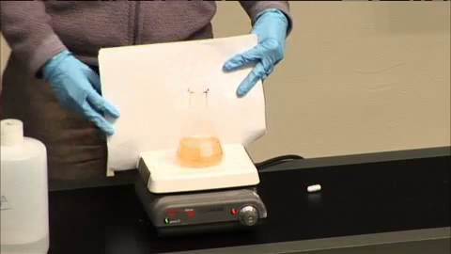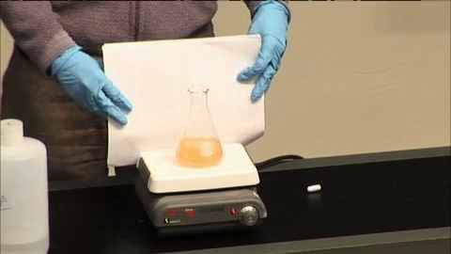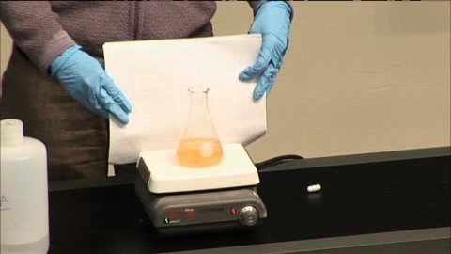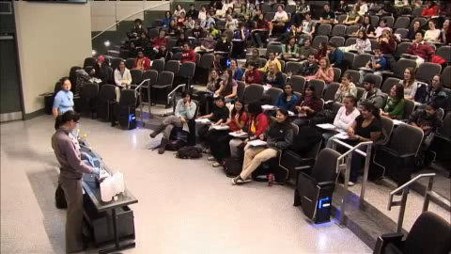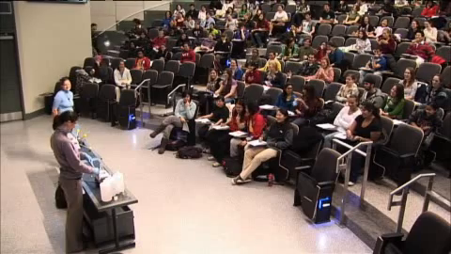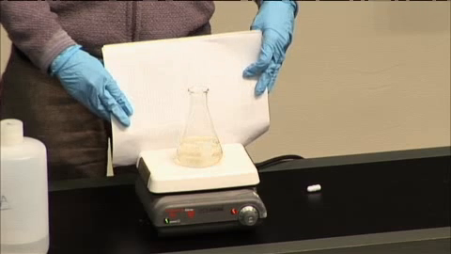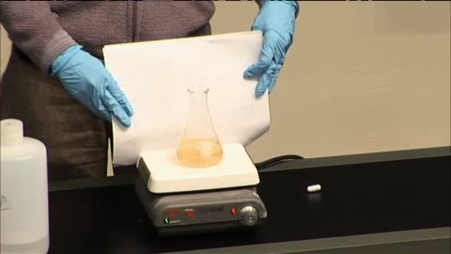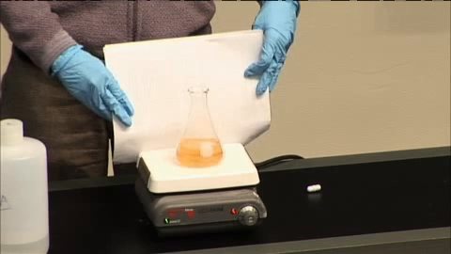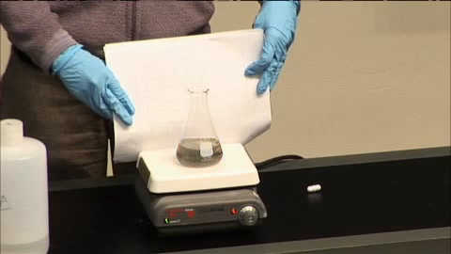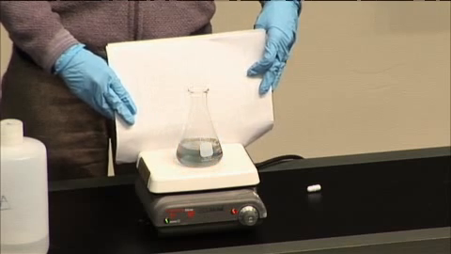So this is called an oscillating clock reaction.